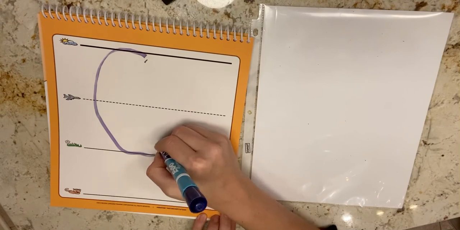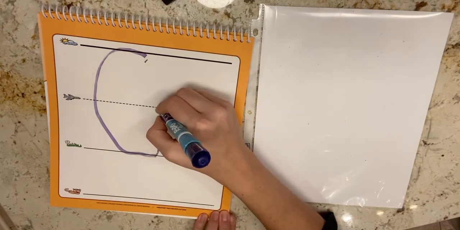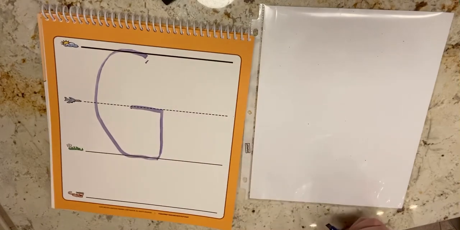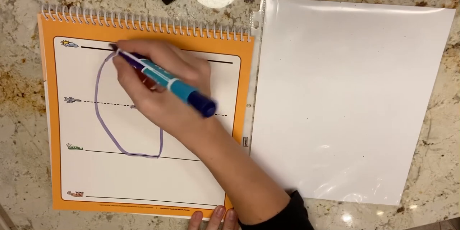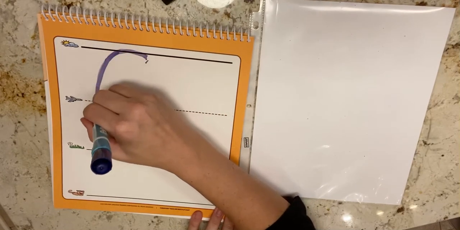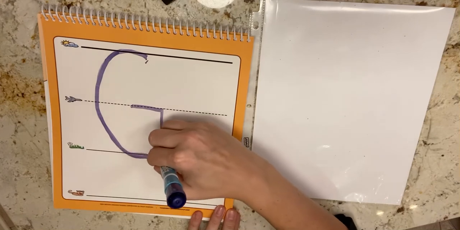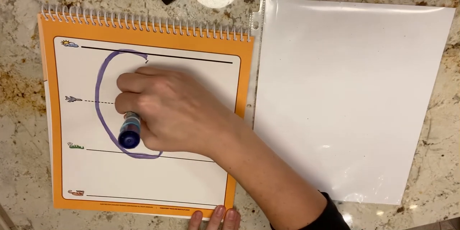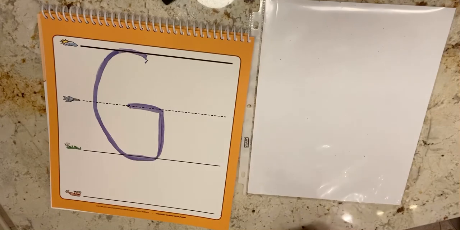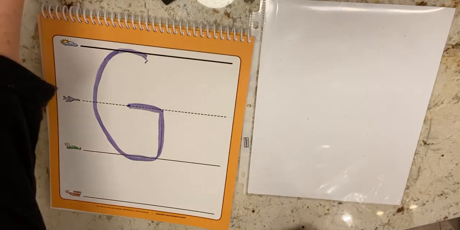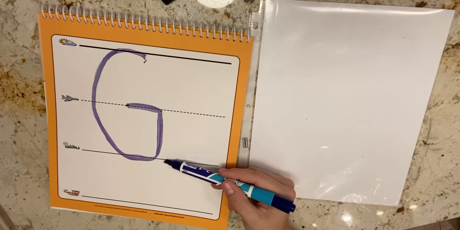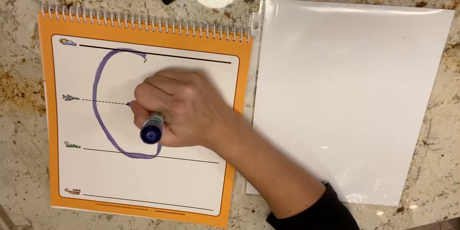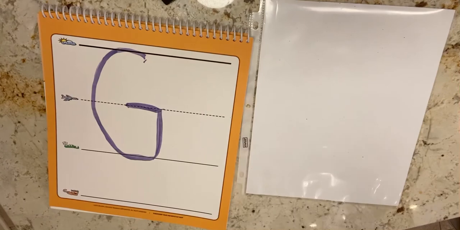Then we're going to go up to the plane line and fly backwards again. So we're going to start on the sky line. We're going to fly backwards on the sky line all the way down and around to the grass line, up to the plane line, and we're going to fly backwards just a little bit. So that is our capital letter G. Our capital letter G stays between the sky line and the grass line, and we use the plane line to know where our little stick back goes.